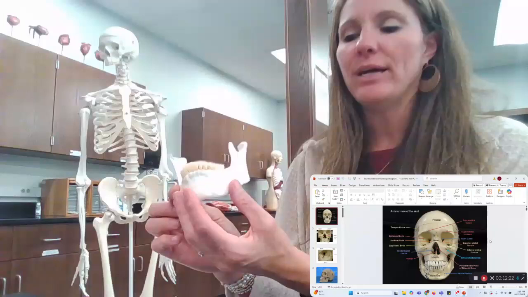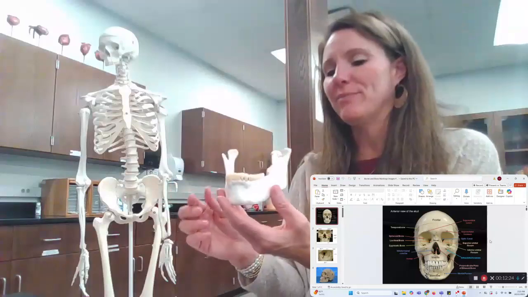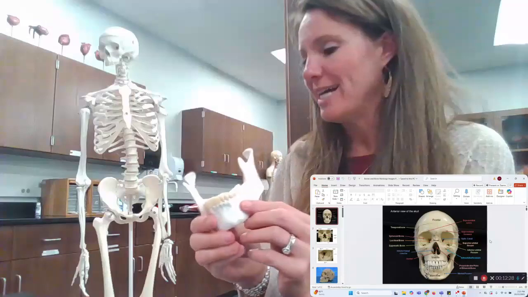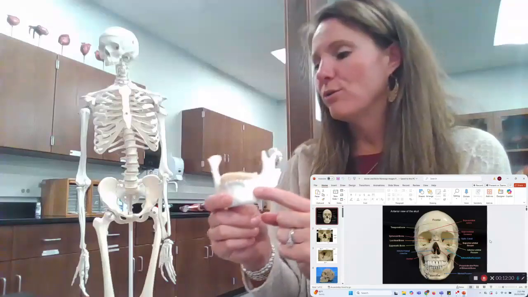Okay, the mandible here, you have a little hole on the front. The whole thing is called the mandible. The little hole on the front is called the mental foramen. This is the mental area. If you're thinking, you say, mental. Anyway, that's all I got. Mental. And then you want to know these things right here.